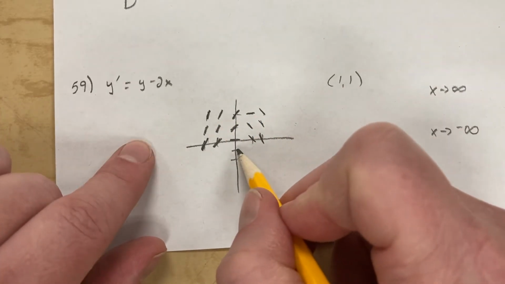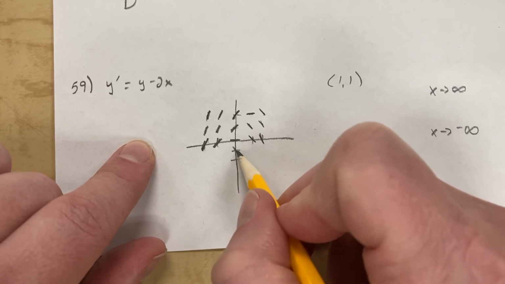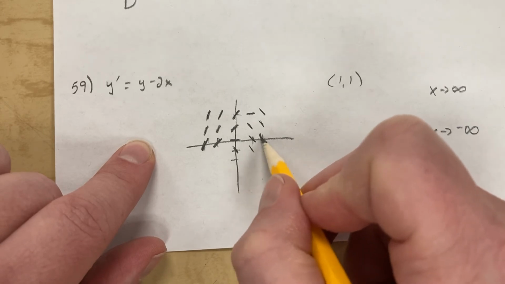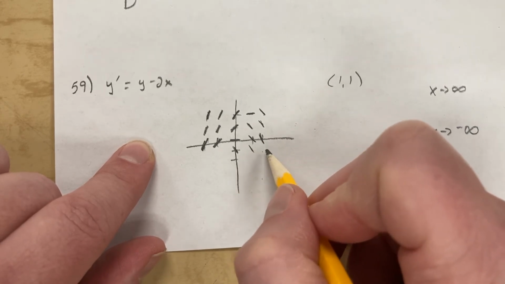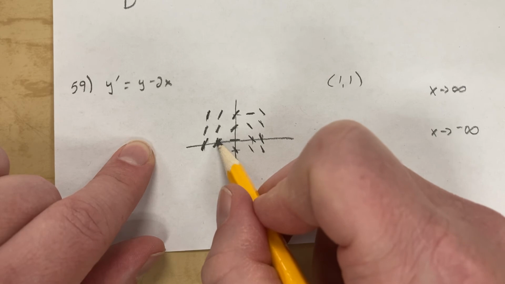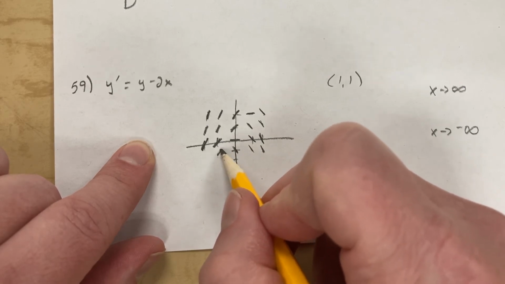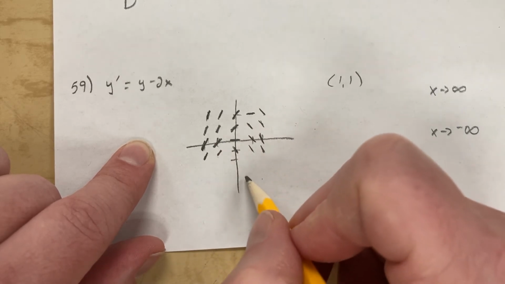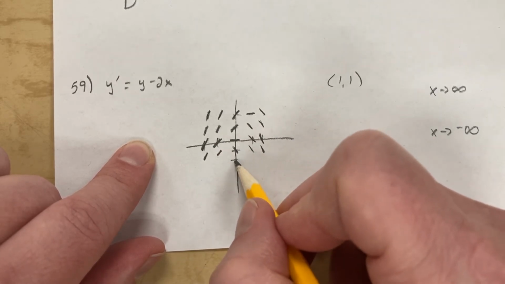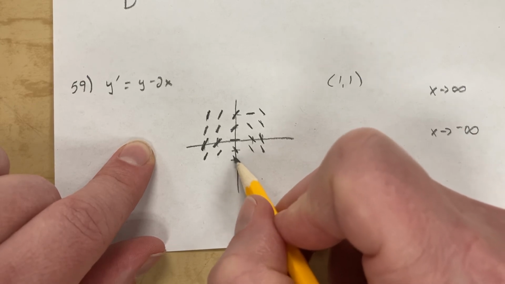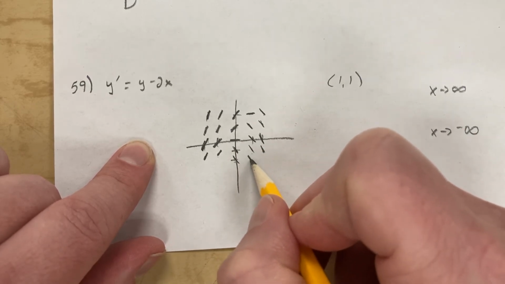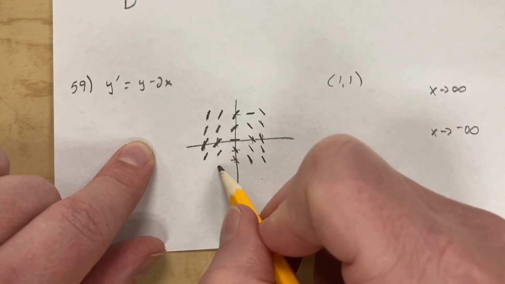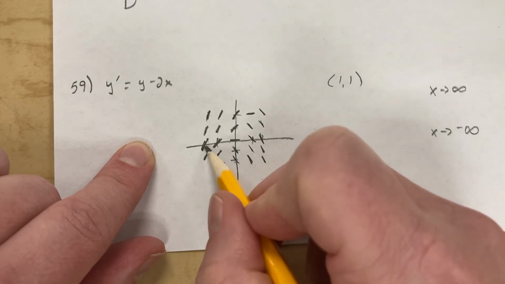Right? Then down here, 0, negative 1 would be a slope of negative 1. 1, negative 1 would be a slope of negative 3. 2, negative 1 would be a slope of negative 5. Negative 1, negative 1 would be a slope of positive 1. Negative 2, negative 1 would be a slope of positive 3. And then lastly down here, 0, negative 2 would be a slope of negative 2. 1, negative 2 would be a slope of negative 4. This would be a slope of negative 6. And at negative 1, negative 2 would be a slope of 0 again. And then this would be positive.